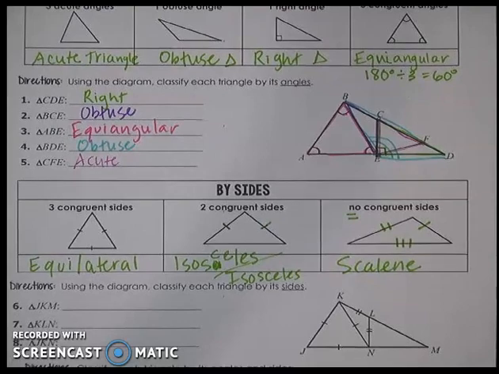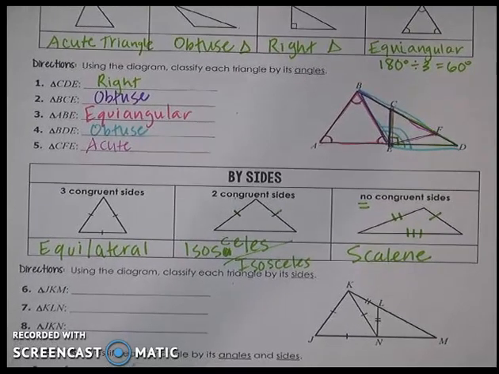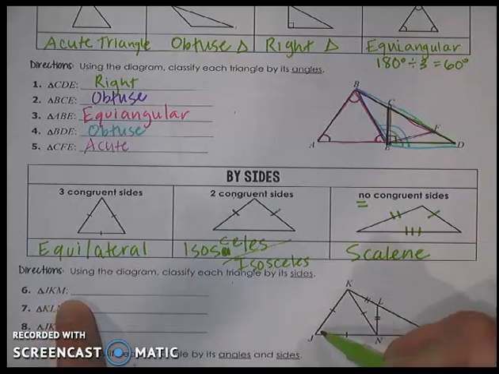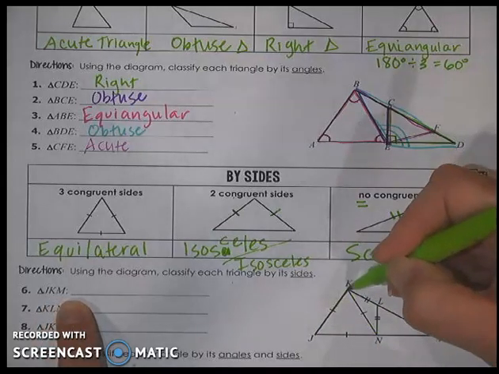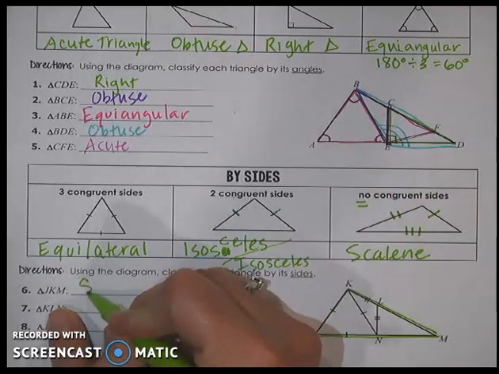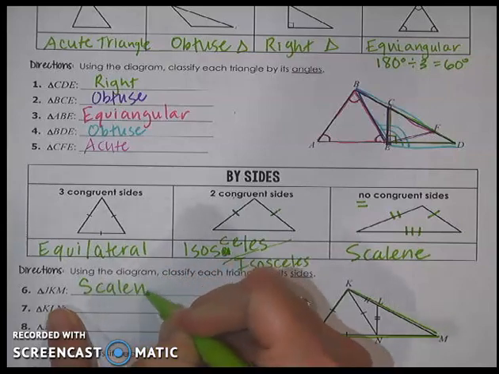So we want to go ahead and look at the next examples and try to figure out what those 3 triangles are. The first one is JKM. I know that those are all different sides, so I'm going to call this scalene.